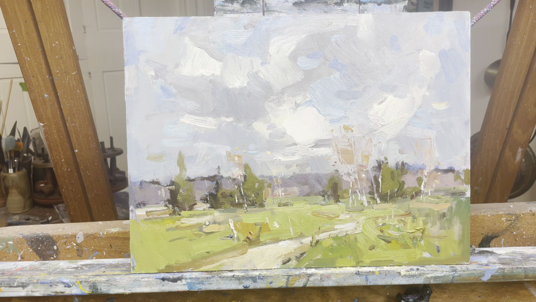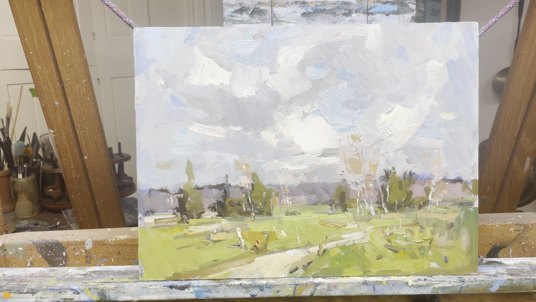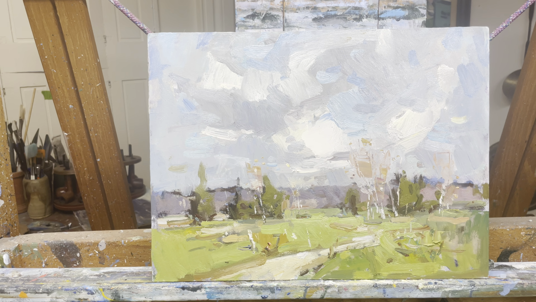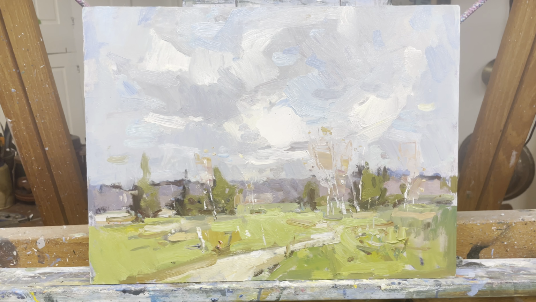It was a little bit breezy, and we had these beautiful clouds that were kind of moving in and out across the landscape. So there you go. Happy painting, everybody.